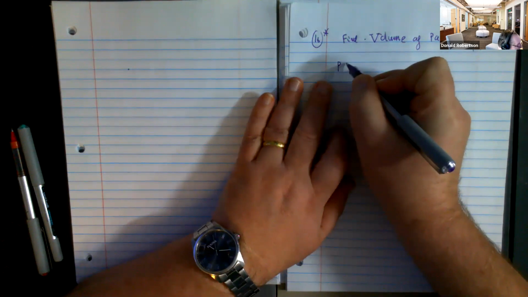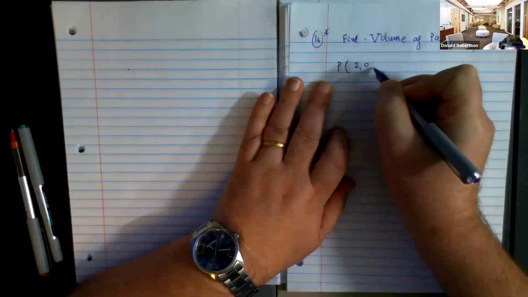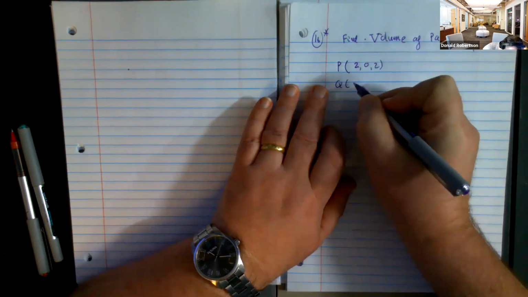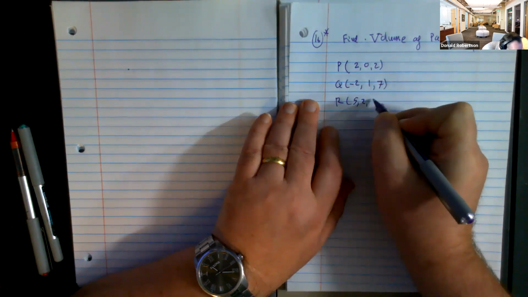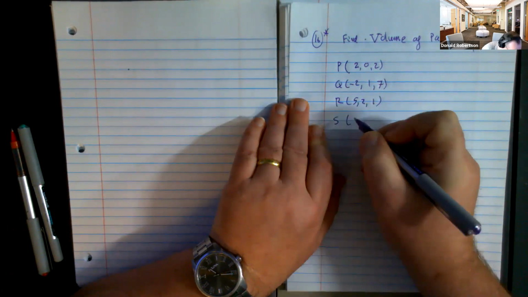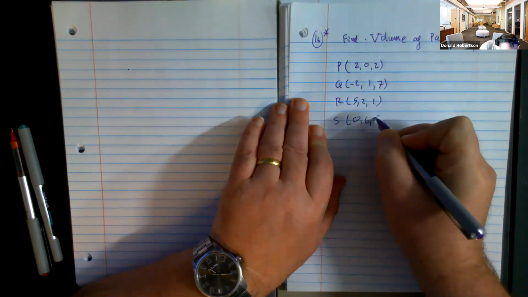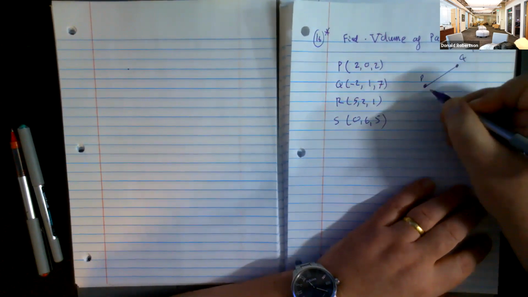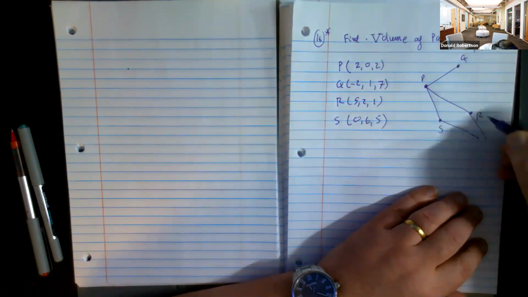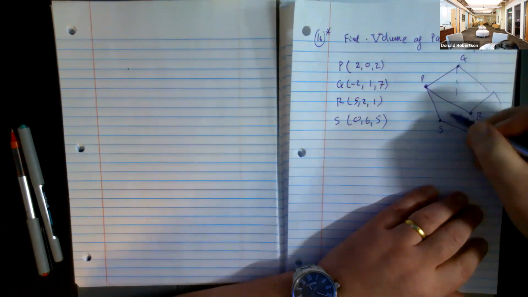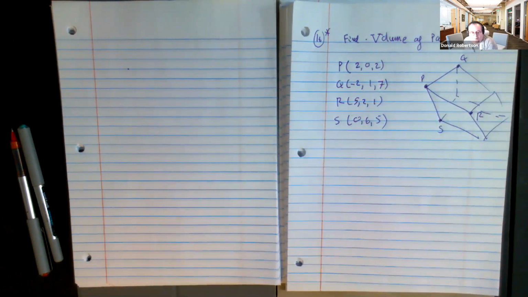And it's P. This is the coordinates of P. Here is Q. This is going to be the coordinates of Q. This is R. And finally, this is S. Now, I'm making no attempt to be accurate here, but can you imagine P goes here, Q goes here, R goes here, and S goes here. And that's the parallelepiped that they're talking about, right? So you need P, Q, and R kind of gives you this, and then another dimension is S.